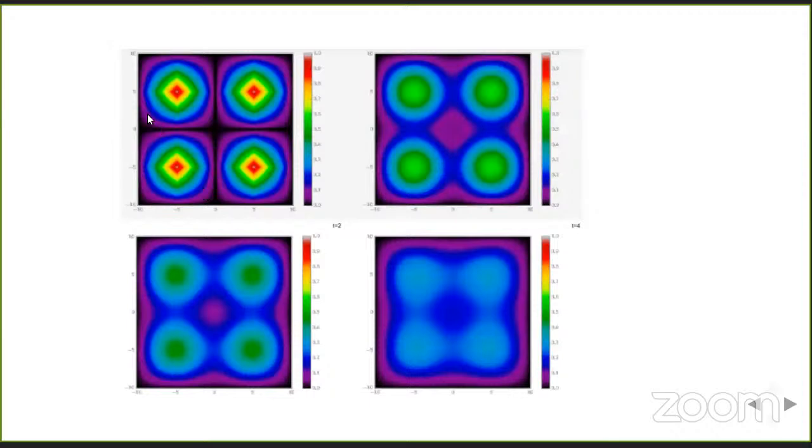So after a little while, it's a little cooler. After a while, it's cooler still, and then slowly but surely, it will all die out to room temperature, which in these units is 0. So room temperature 0 here. So that's really what's happening in this simulation. That's all that the math does.